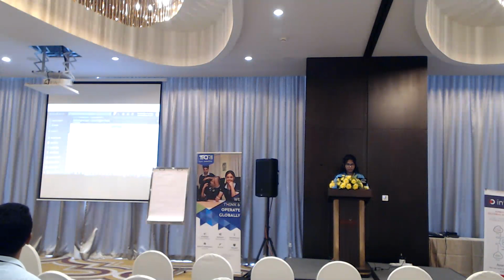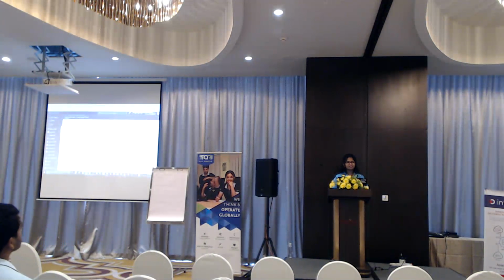So let's go into the integrate. In the previous example, I showed you that the trigger was the HTTP trigger. In here, it's the Azure Cosmos DB type of trigger and no inputs and outputs. So in there, we have to specify the Cosmos DB connection and all. I will quickly click that.